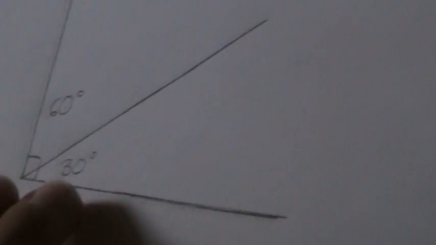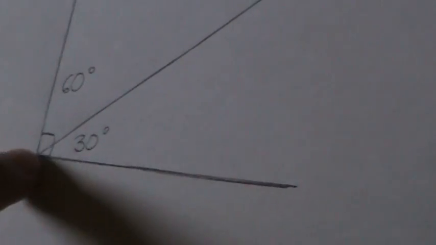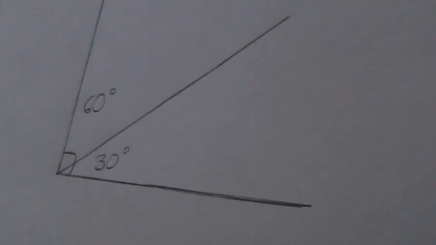Complementary angles are angles that have a sum of 90 degrees. For example, 30 and 60 are complementary angles because when added together they have a sum of 90 degrees. So here's an example of a complementary angle. As you can see, 30 degrees plus 60 degrees equals a right angle, or 90 degrees. That would be a complementary angle.